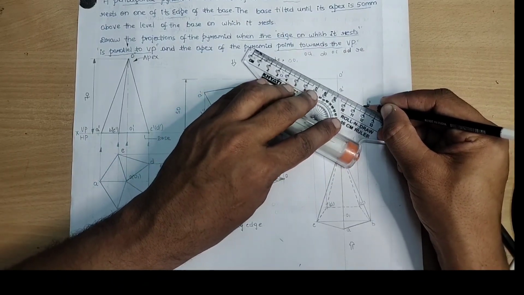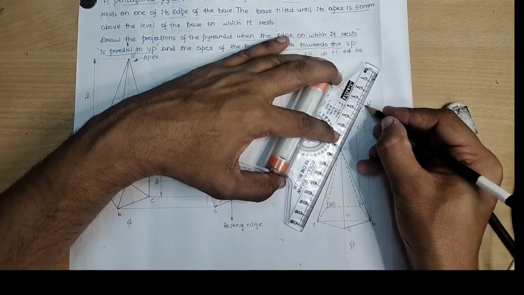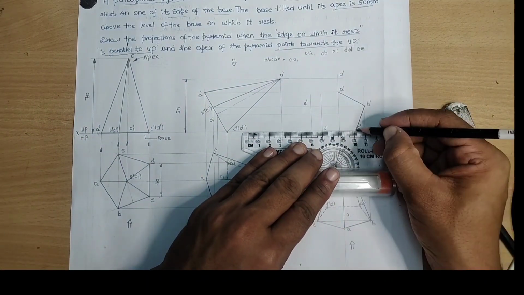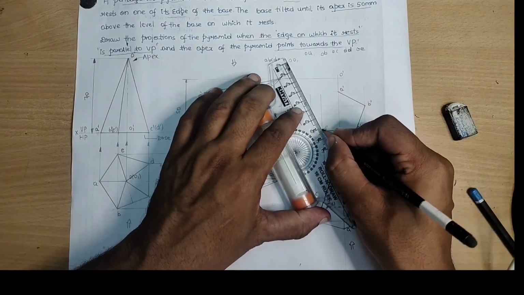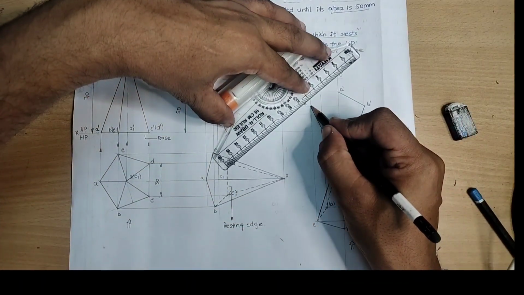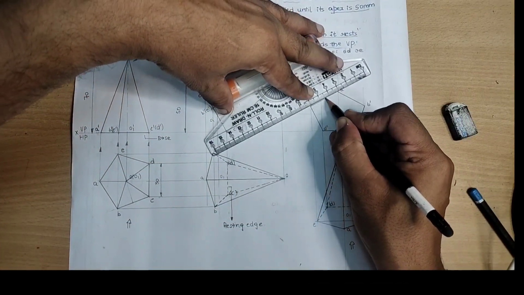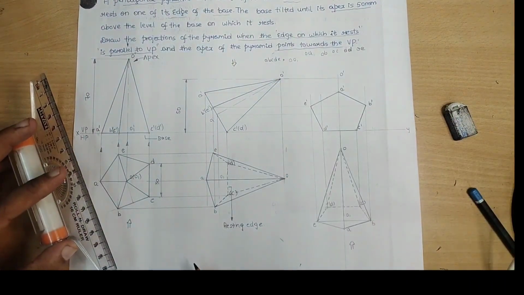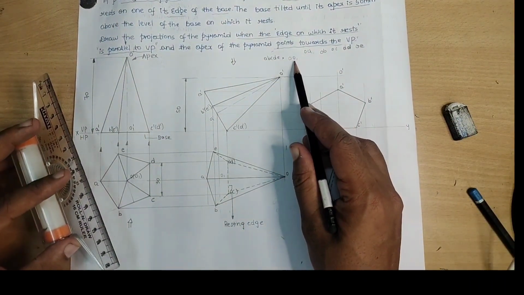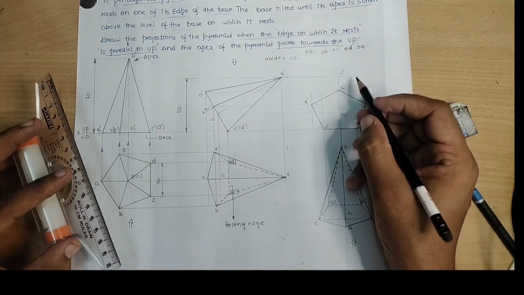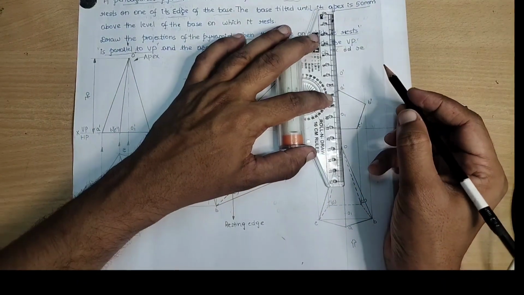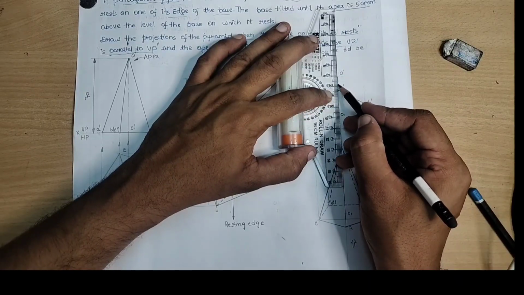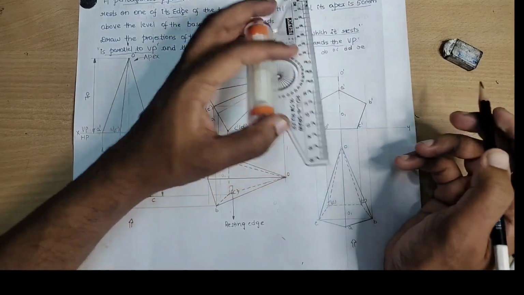Let us construct A dash to B dash, B dash to C dash, C dash to D dash, D dash to E dash, E dash back to A dash. Yes, this is completed. Next, a line from O to O1. So this is the point O1, and O to O1 is the axis line. Let us write it as an axis chain line with minimum thickness, big, small line, big and small line. Yes, this is O to O1.